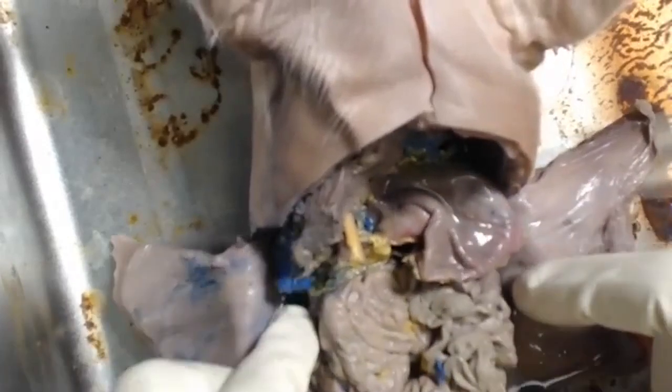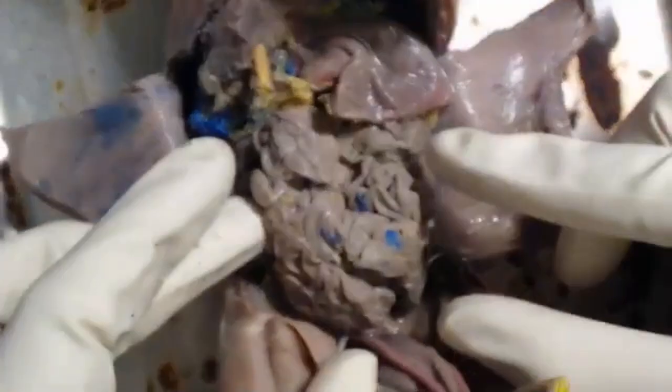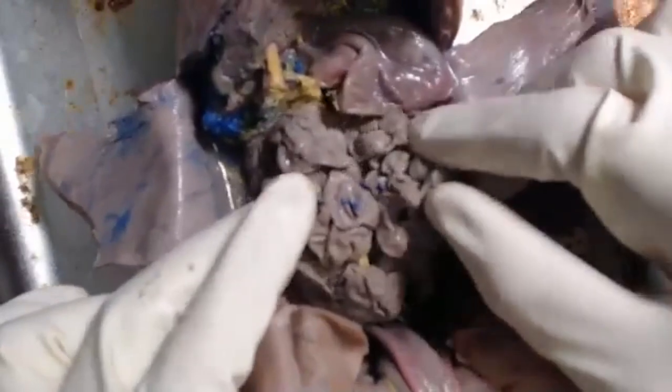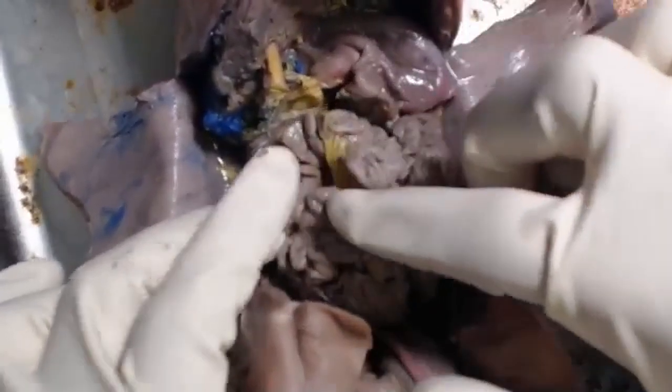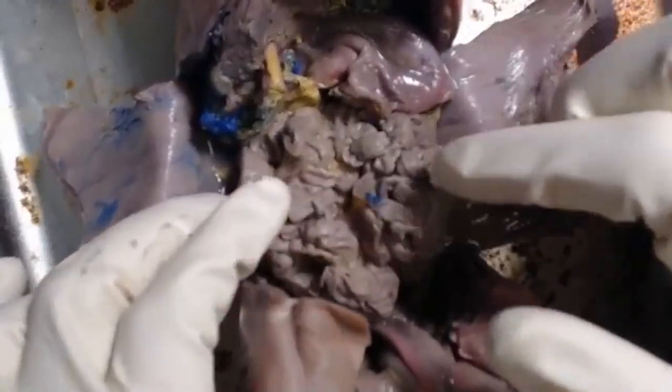So leading from the stomach, we go into the small intestine. That's going to be the biggest mass that you see in the abdominal cavity. It's going to be a big wad of coiled intestine. This is where your primary nutrient absorption takes place.